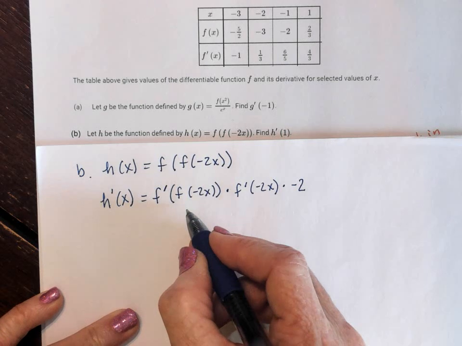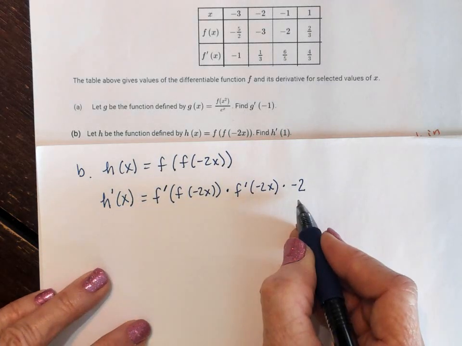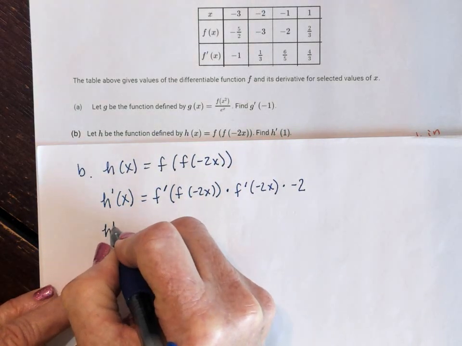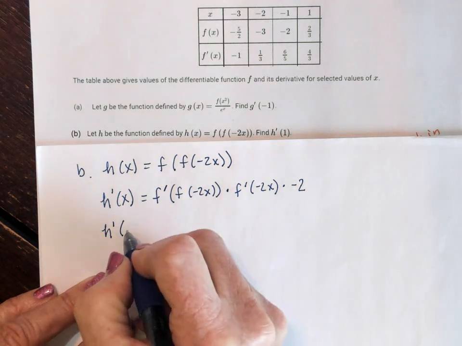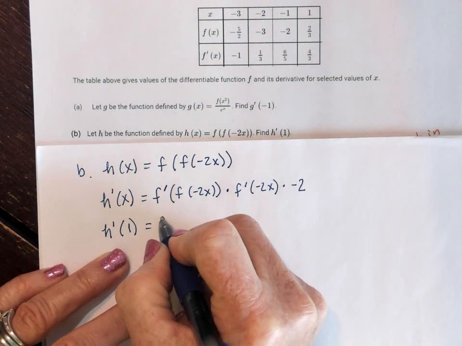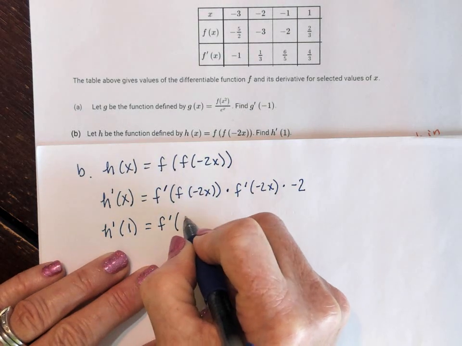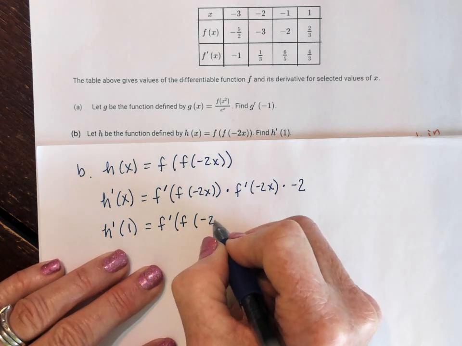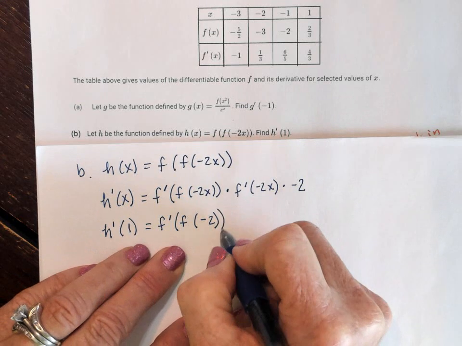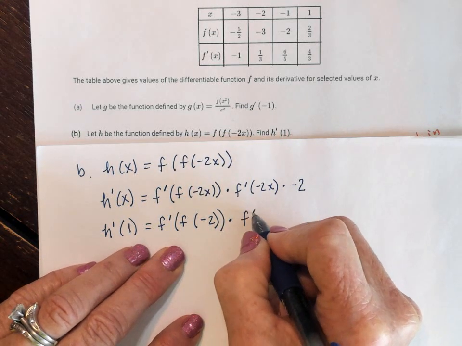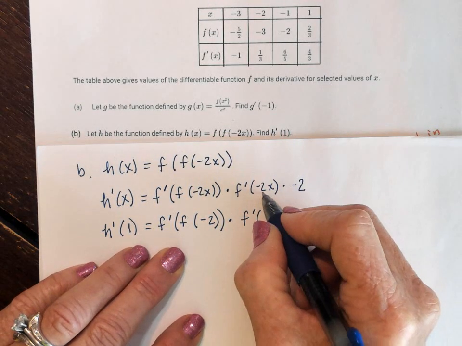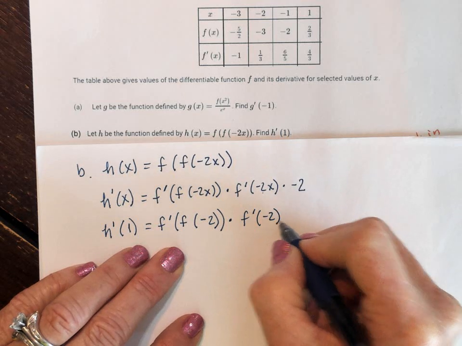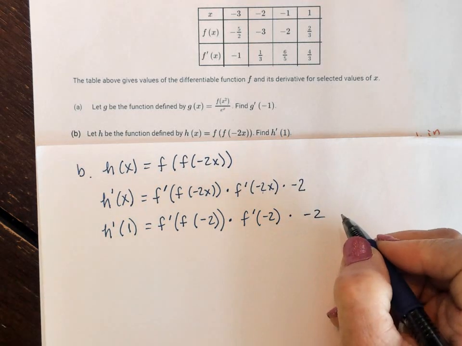And now there's no simplifying really to be done here. We just have to substitute in. H prime of 1 is going to be f prime of f of negative 2 times 1, or negative 2, times f prime of negative 2 times 1, negative 2, times negative 2.